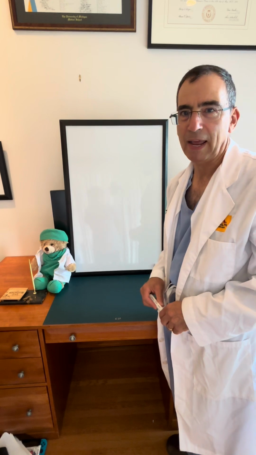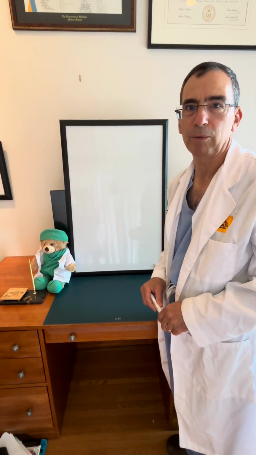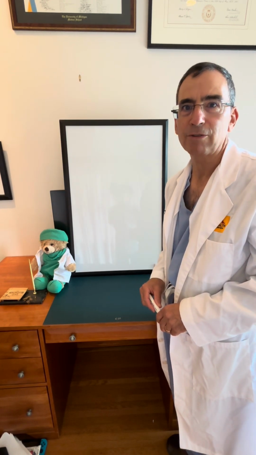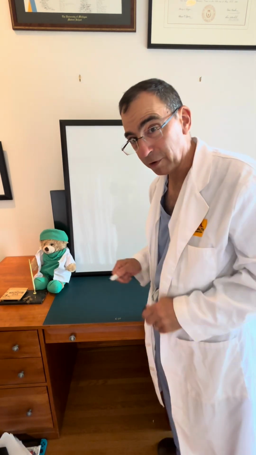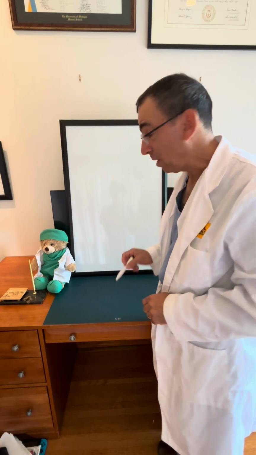I want to talk to you today about an electrical rhythm that you may have been told you had called atrial fibrillation or atrial flutter. Before I get into those details, I'm going to first go over a basic diagram of the heart.